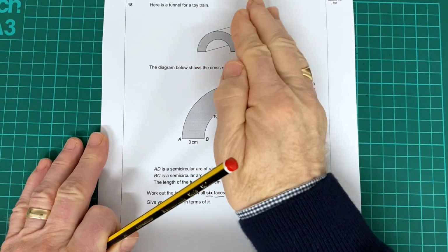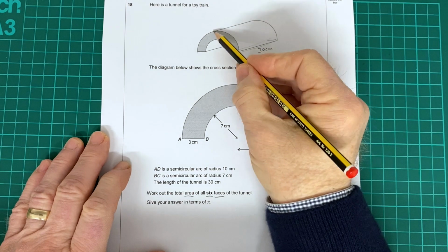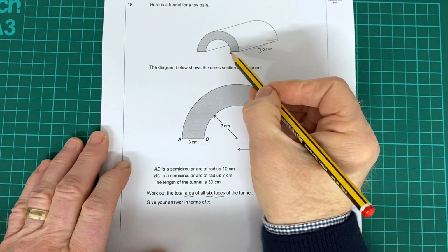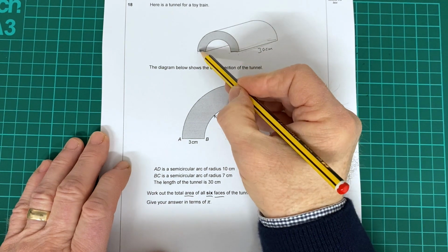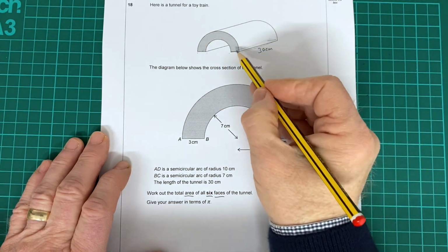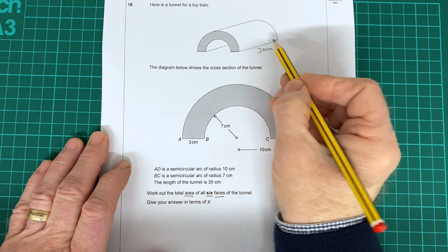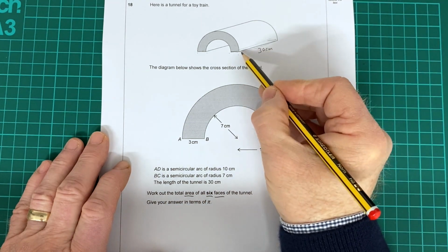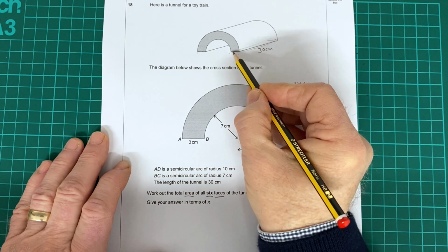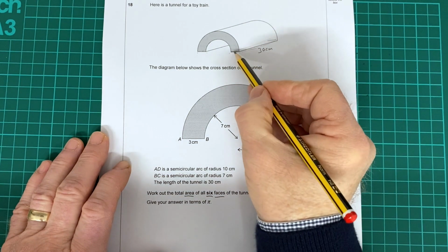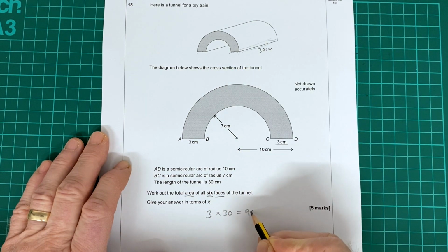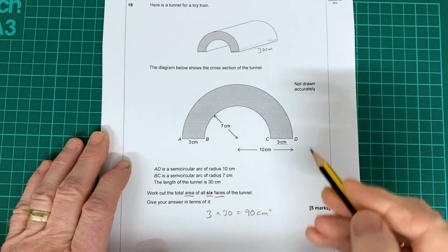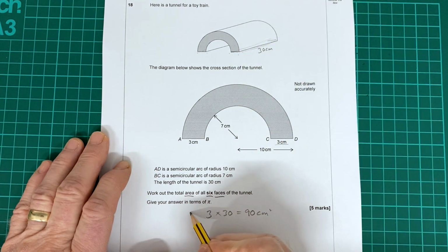It's like there's a sheet of paper over the top of there, and we've got to find the area of it, and a sheet of paper stuck on the inside of there, and we've got to find the area of that, and the arc at each end. Let's do the feet first, because I think that's going to be easiest. This foot here is 30 centimetres long, and it's 3 centimetres wide. So 3 times 30 is 90 square centimetres. So that's that foot. I'm calling that face number 1.